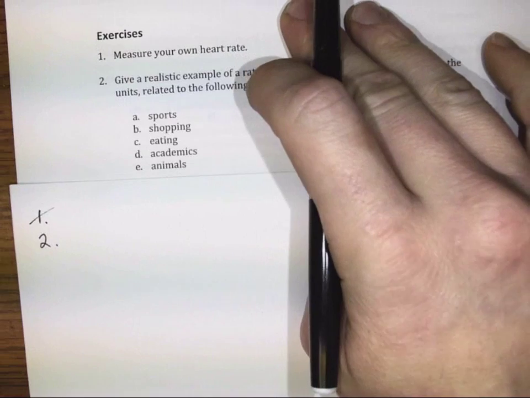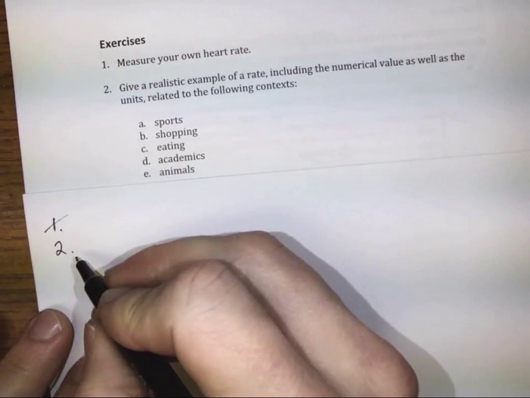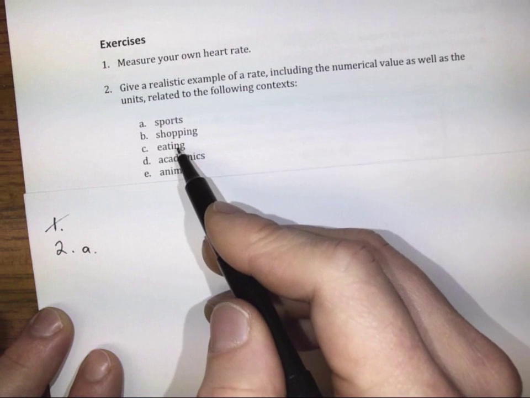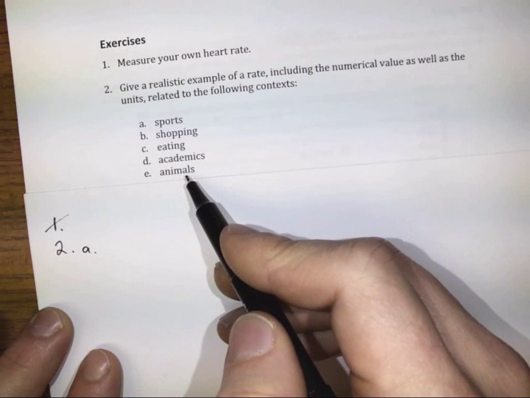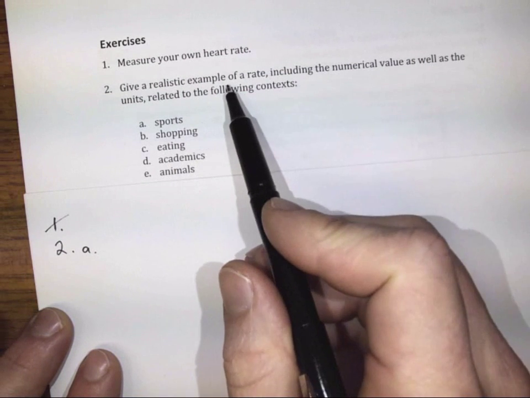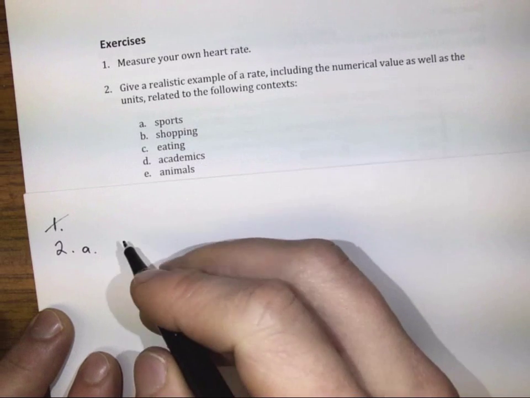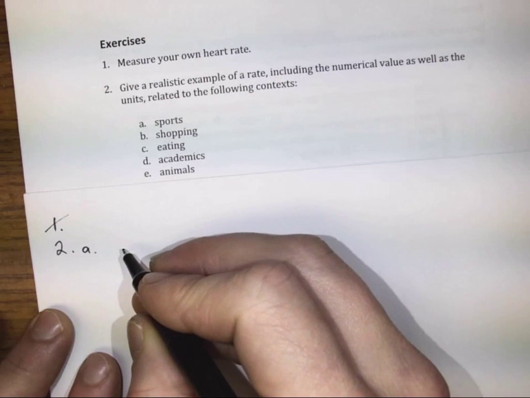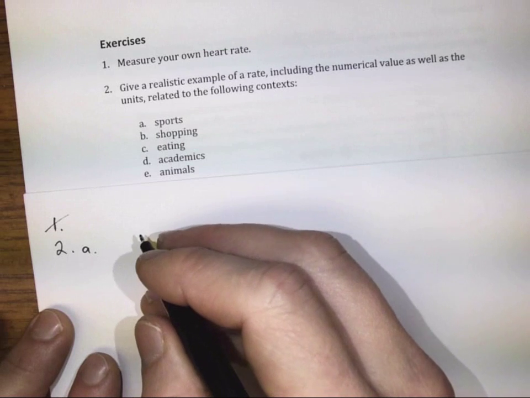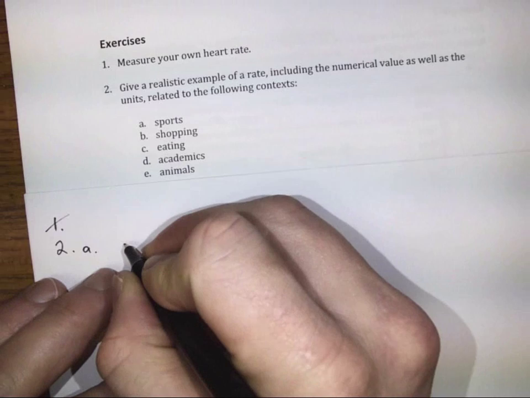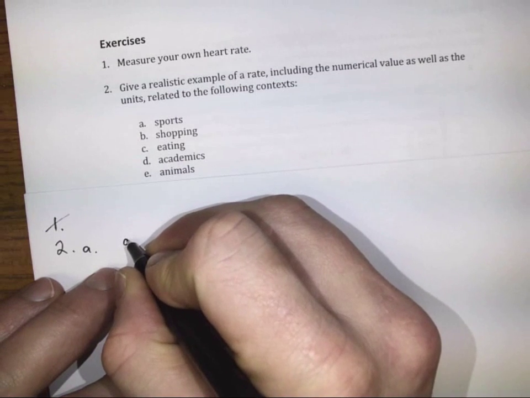So question 2 to begin with. We're going to give a realistic example of a rate from each of these different situations. How about a sports rate? That might be something like a goal.